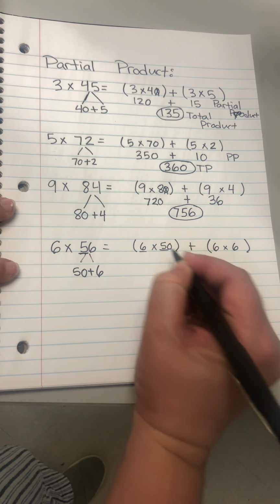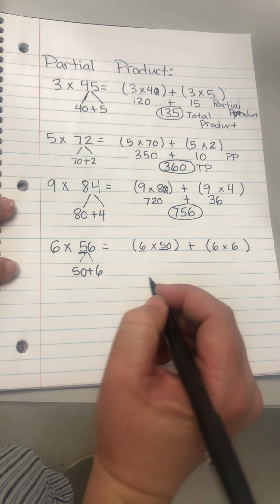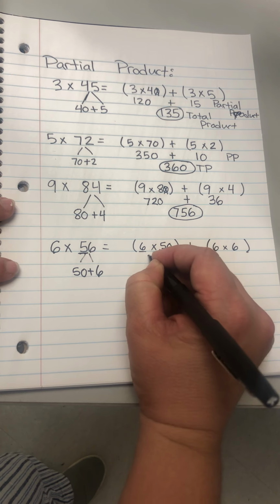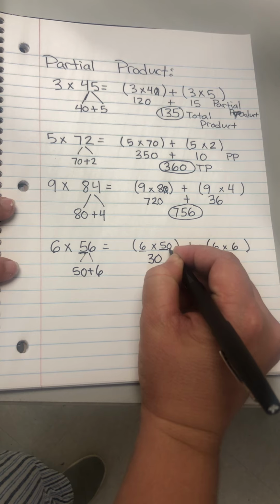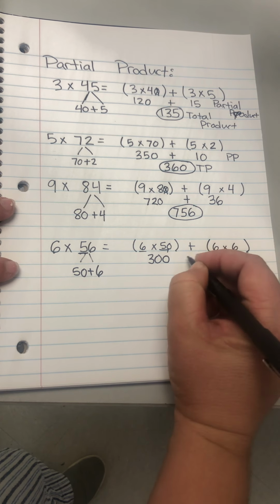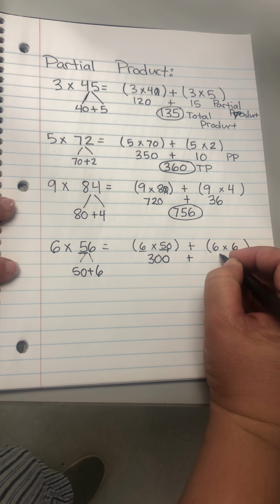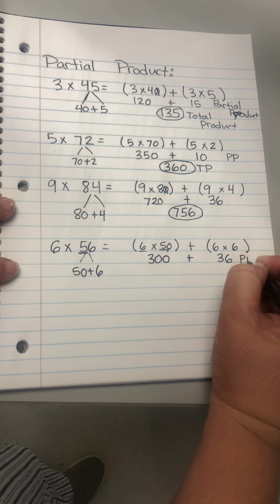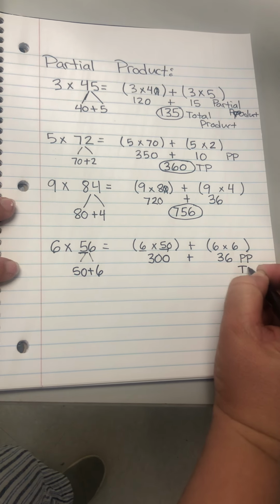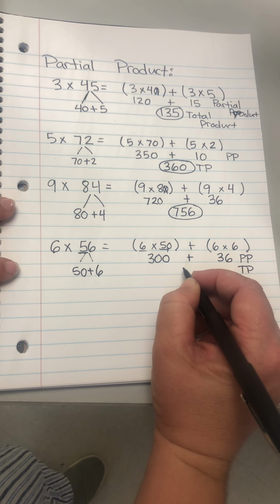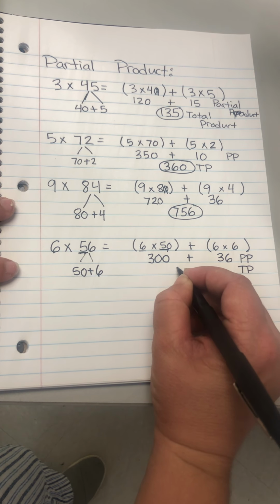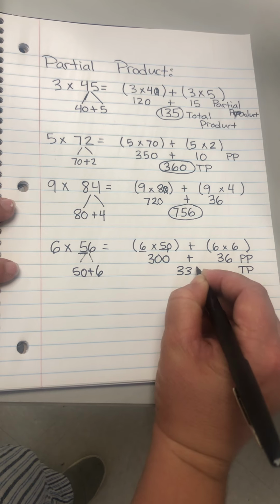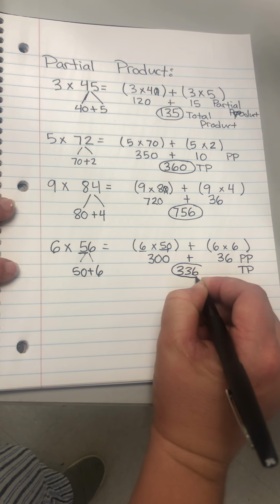6 times 5 is what? 30. Bring down my 0. Plus 6 times 6 is 36. These are my partial products. And now I need my total product. 300 plus 36 is 336. So that would be my answer.